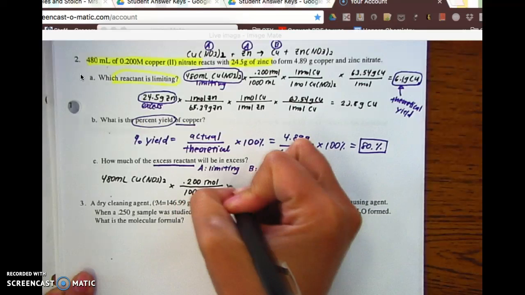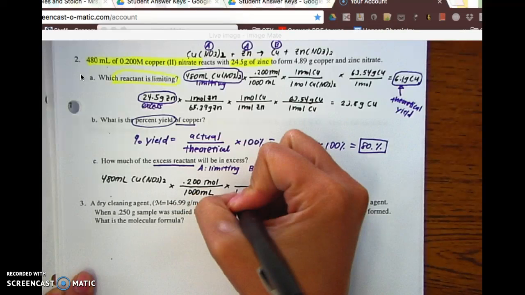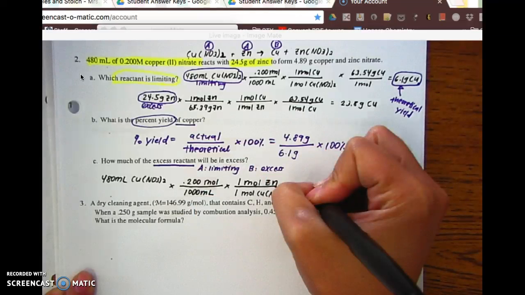Now you get to the mole ratio switch, and this problem was really nice for us because all the coefficients were just 1. So I have 1 mole of copper nitrate from my equation, and I'm trying to switch this over to my B, and I have 1 mole of zinc. And that, again, we get from the coefficients of our equation.